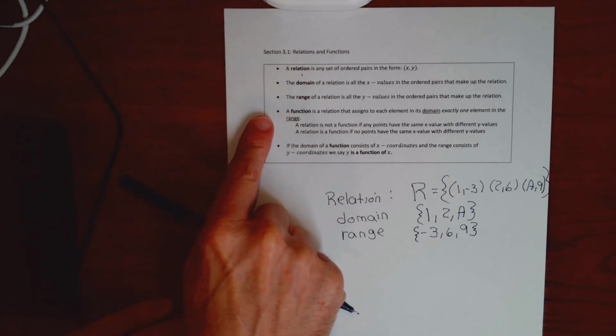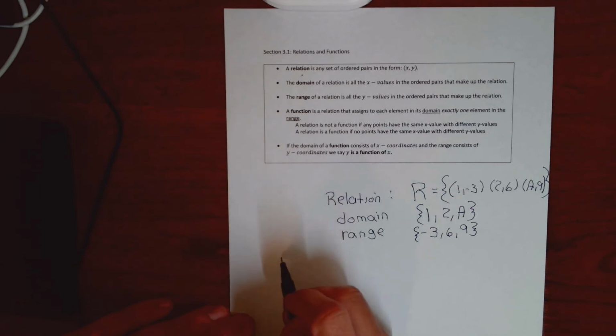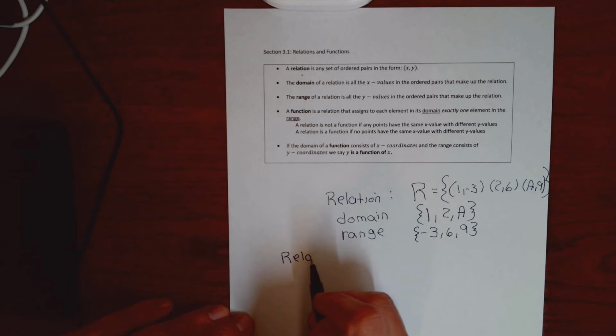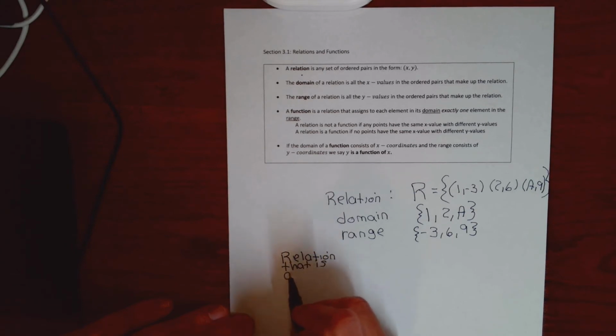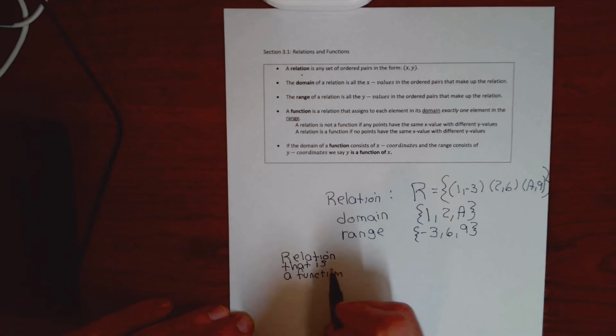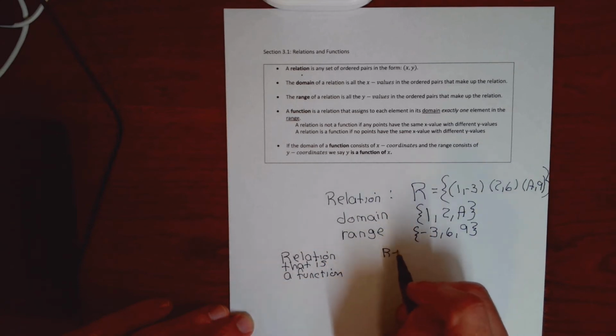So some relations are functions, and some relations are not functions. This is a big deal in this chapter. It comes up a bunch of times. And so I'm going to write an example of a relation that is a function and a relation that is not a function.